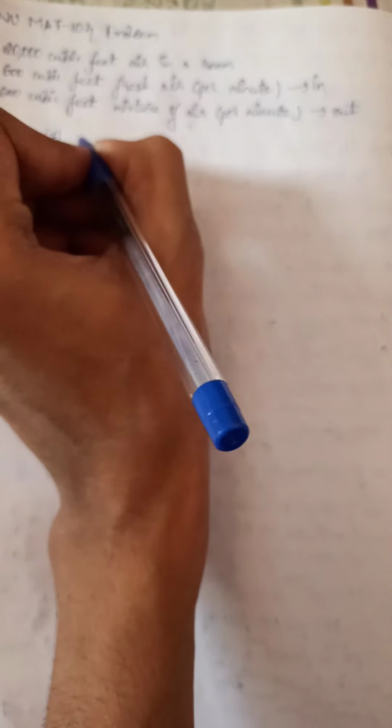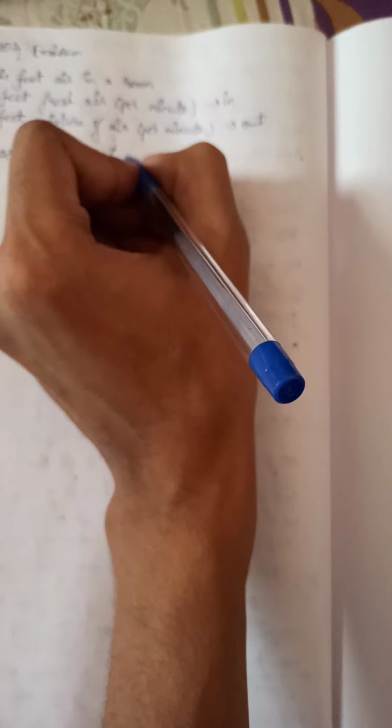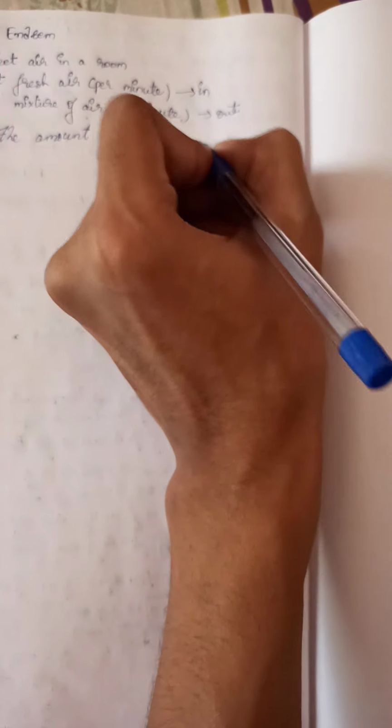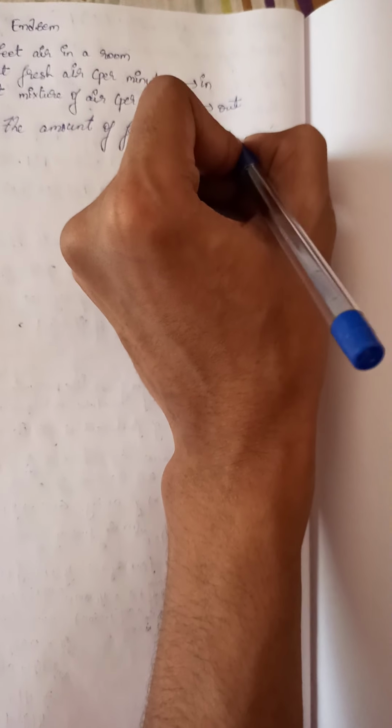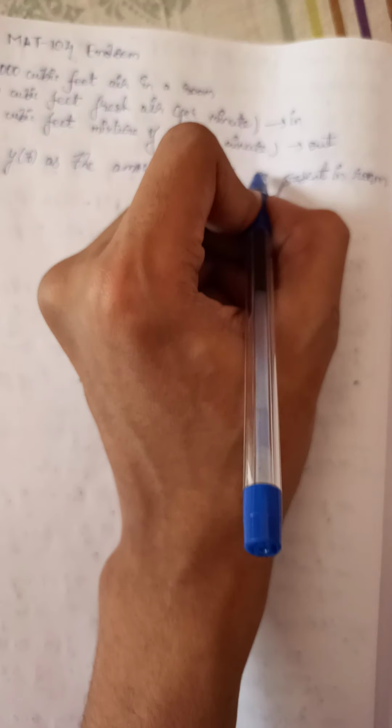y of t as the amount of fresh air present in the room. Now we'll have to find the differential equation which will provide us with the amount of fresh air present at any time t.